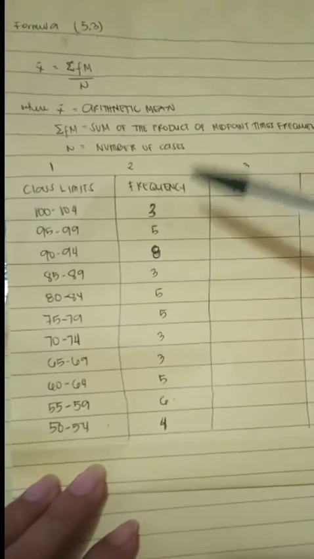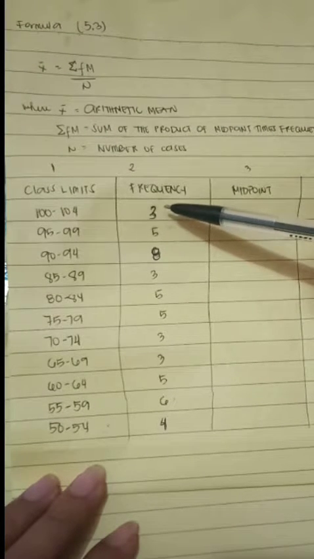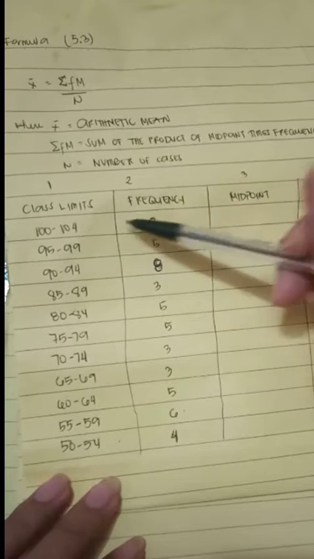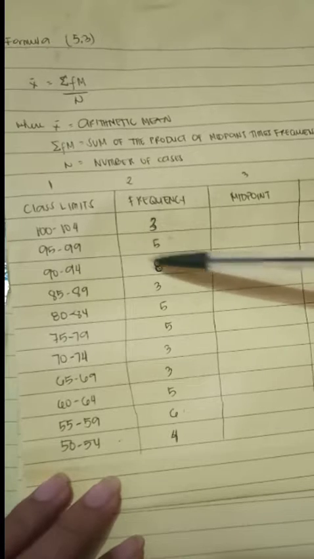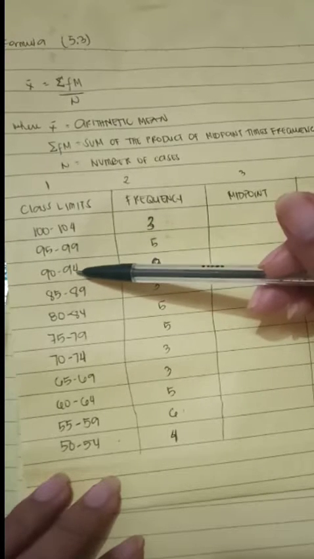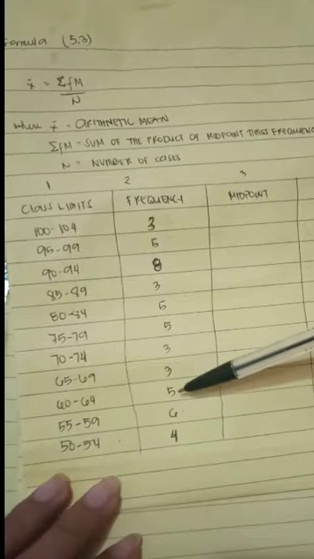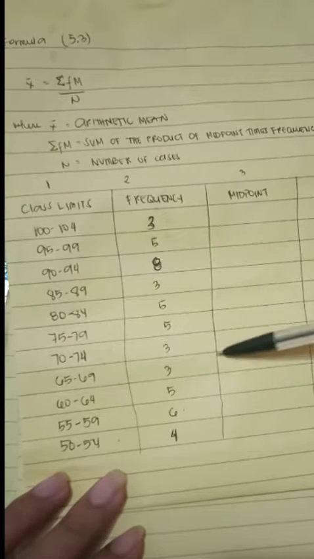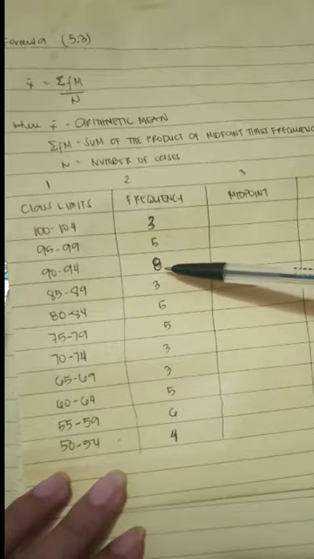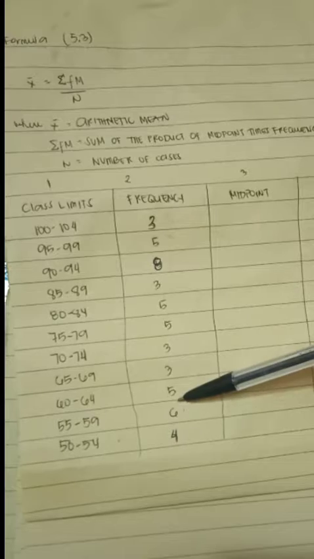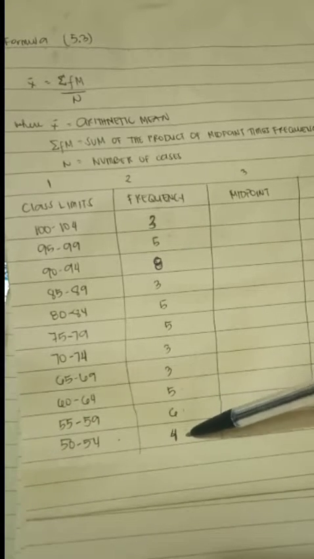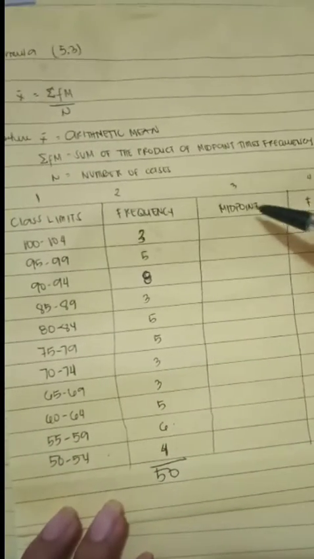Let's say that 3 students got scores between 100 and 104. 5 students got scores between 95 and 99. 8 students got scores between 90 and 94, and so on. We are going to add these all to get the number of cases: 3, 5, 8, and so on, plus 4, which equals 50. That is the total number of our cases.